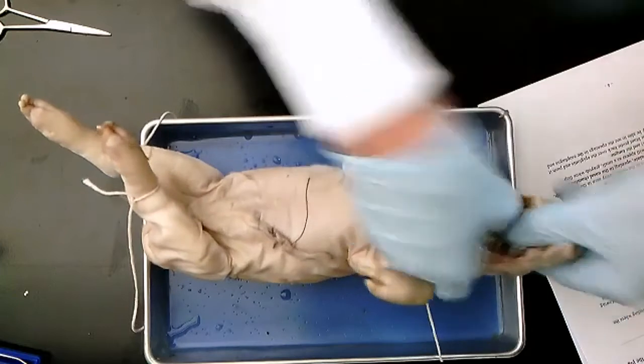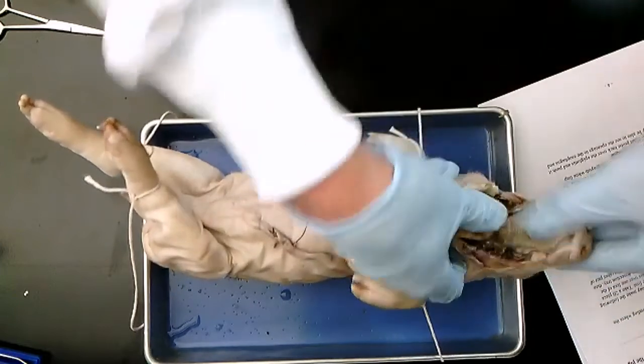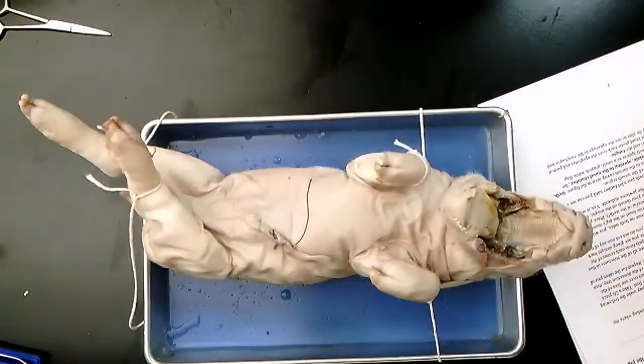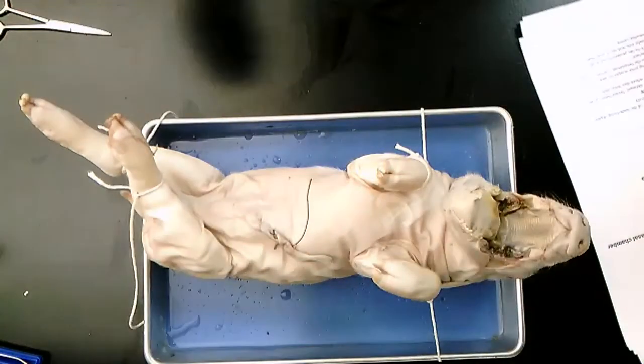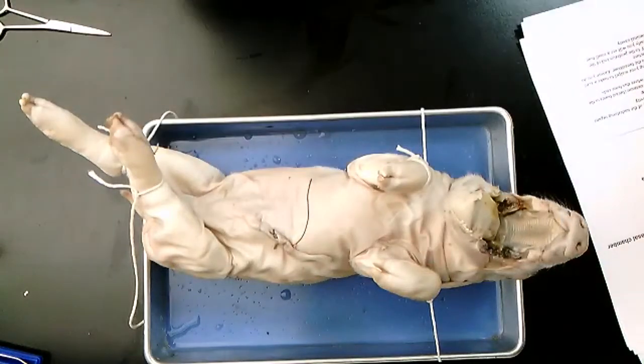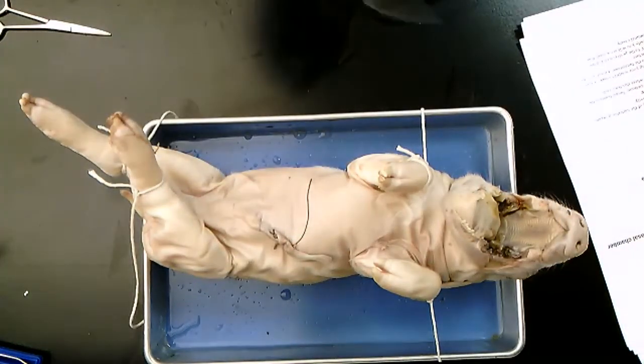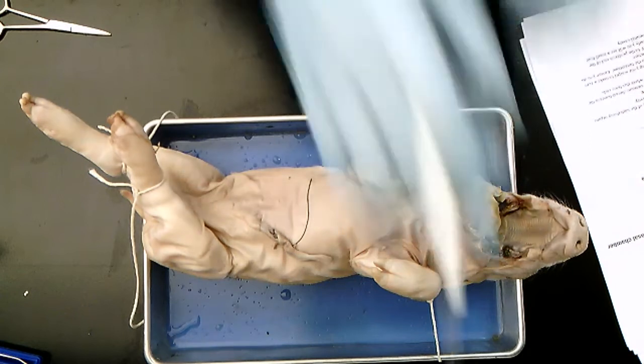And don't be shy. Just break it apart. It's okay. All right. So after you've done that, there's several areas of identification in the mouth. And it's going to be a little hard to see on this video, but we'll try our best.